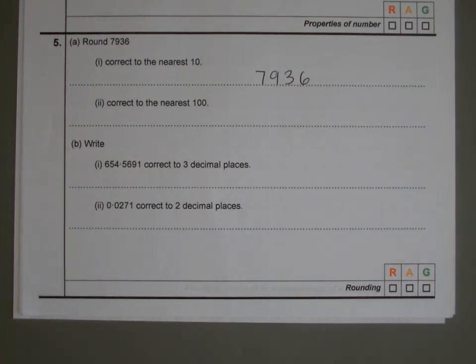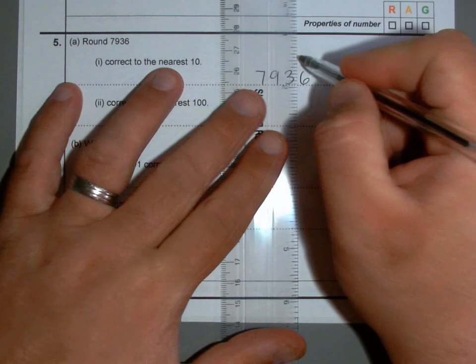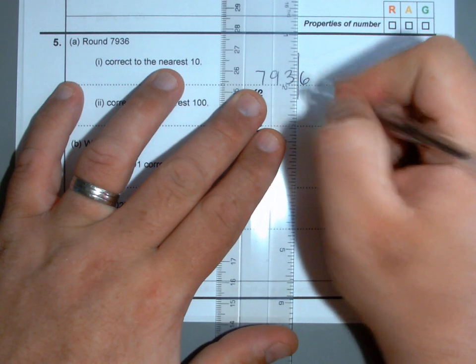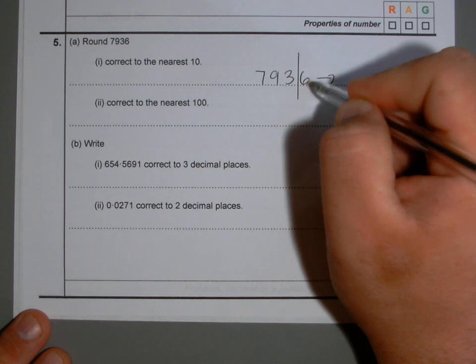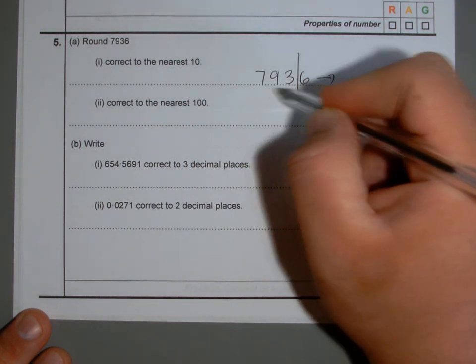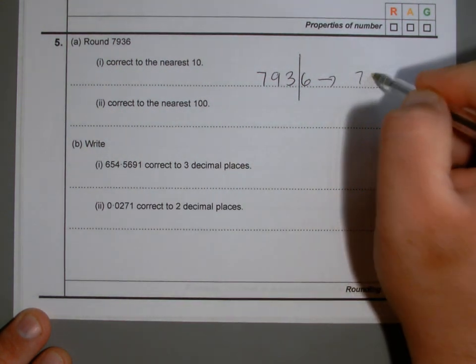But when you round, you've got to decide, do I round up or down? You've got to see what it's closest to. Because I'm disregarding those units, I'm not bothered about them. I sometimes draw a line there. I'm going to say that's going to go. I'm not interested in that 6. But when I put my answer, obviously it's going to be 7,900.